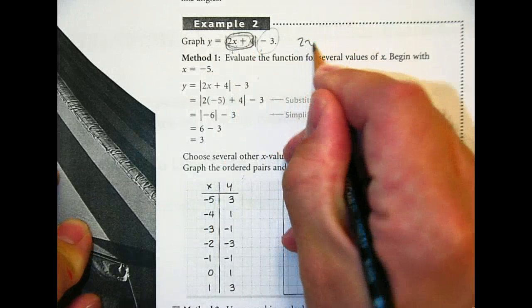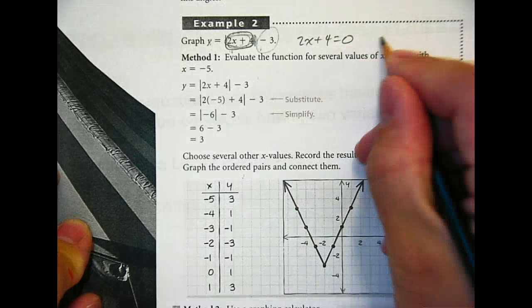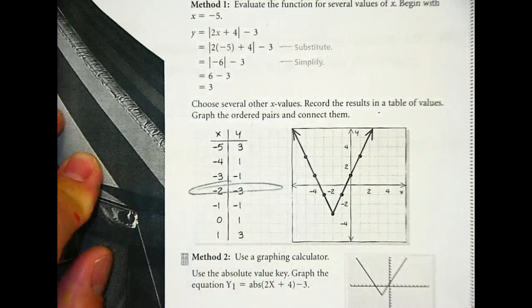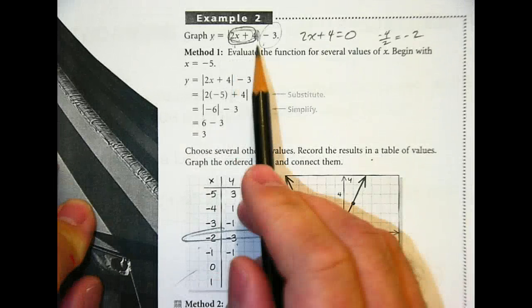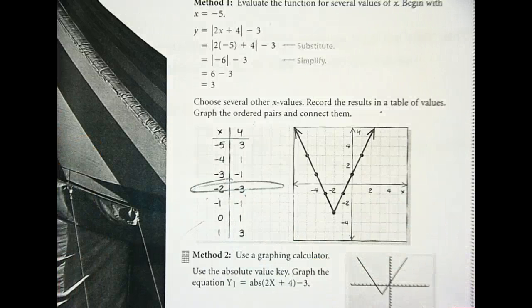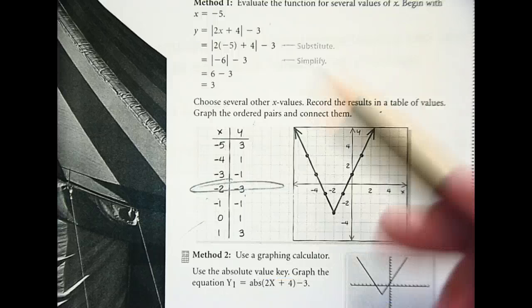So 2x plus 4 equals 0. We subtract 4 and divide by 2, and I get -2. Well, that happens to be our h, k value: -2, -3. That's our vertex, which is nice if you know that. You don't have to know that. Maybe you would end up stumbling upon it if you started at 0, which most people start at for x.